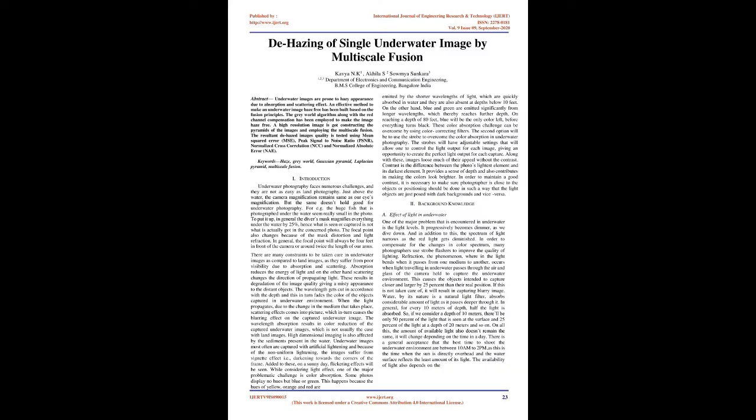De-hazing of single underwater image by multiscale fusion. Abstract: underwater images are prone to hazy appearance due to absorption and scattering effect. An effective method to make an underwater image haze-free has been built based on the fusion principles.